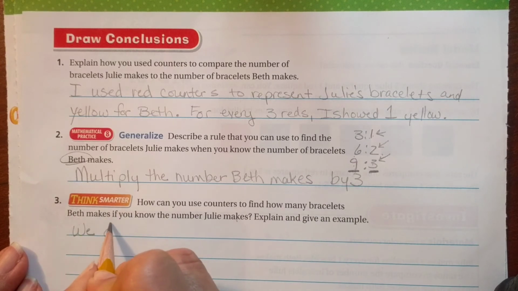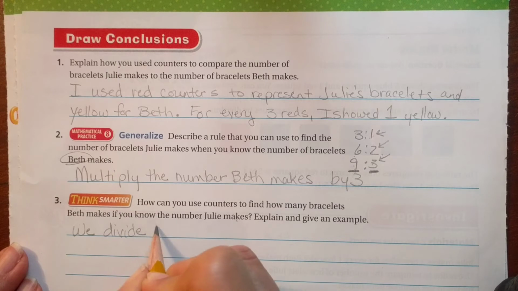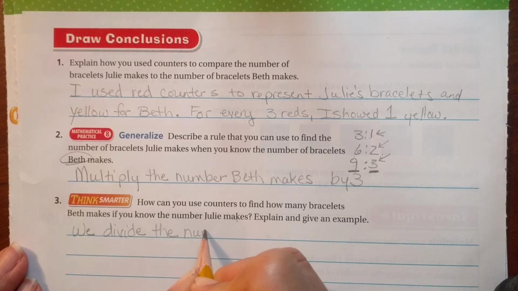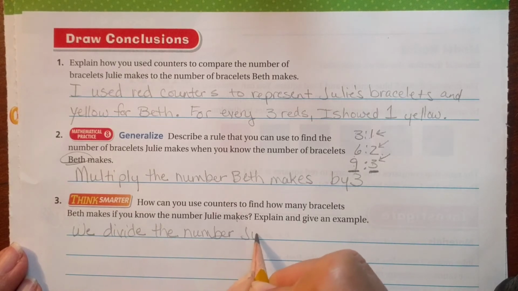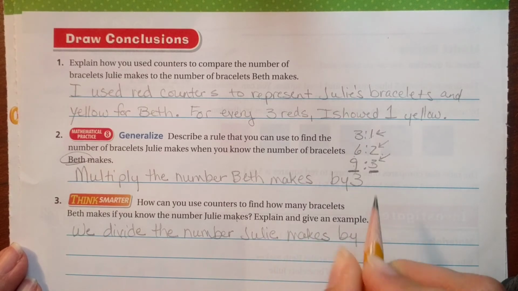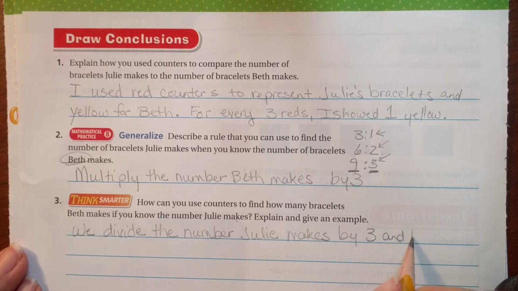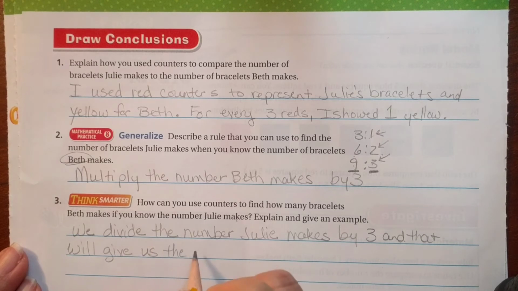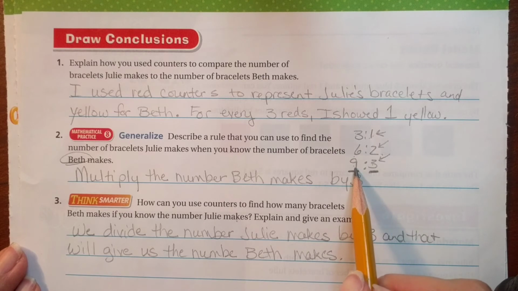So we divide the number Julie makes by 3, and that will give us the number Beth makes. Okay, so for example, right here we've got a 9.